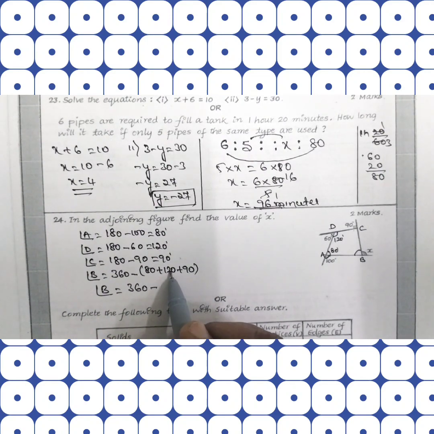So angle B is equal to 360 minus, so it will become 80 plus 120 is 200, plus 90 is 290. So angle B is equal to 360 minus 290, which is equal to 70 degrees. So angle B is 70 degrees.